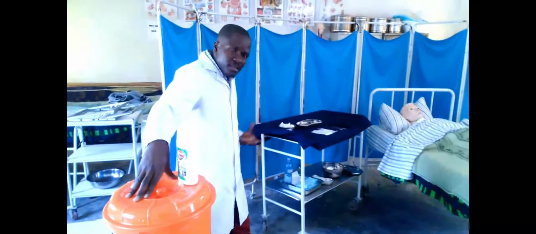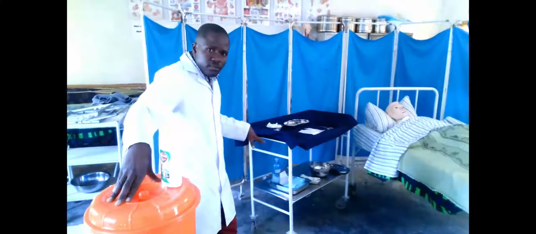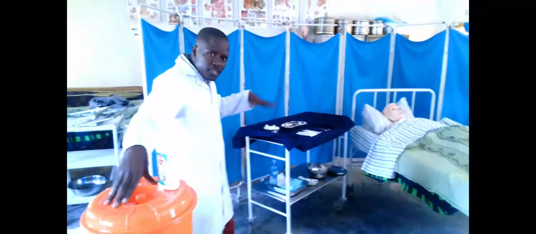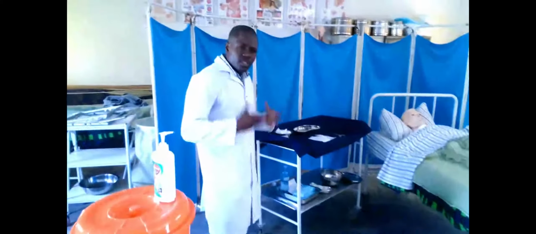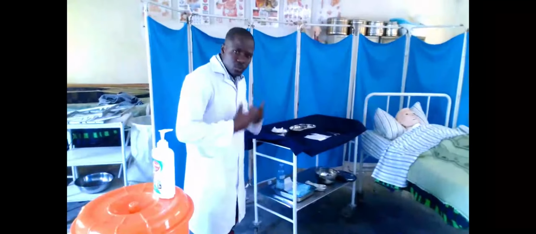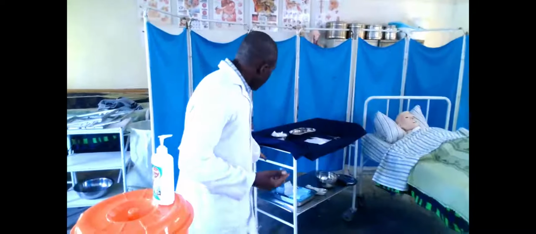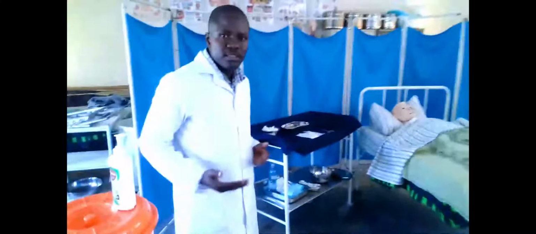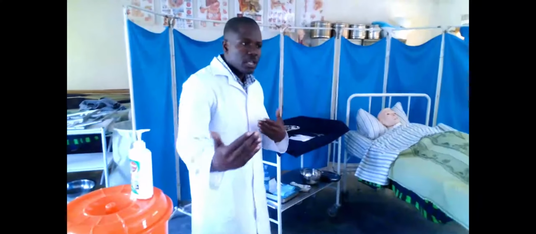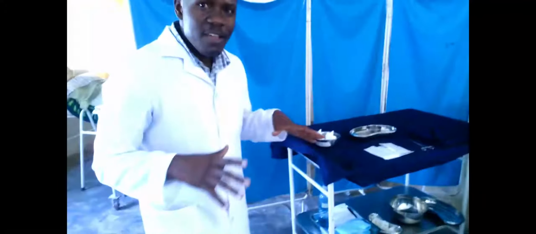Then another basic thing is that you need to ensure that your trolley is set. In OSC, the trolley is already set for you, so what you need to do is just to see the extra things that you should set. For example, we also set cooled boiled water and all those things. We have to make sure that they are set. Okay, that's what we do.